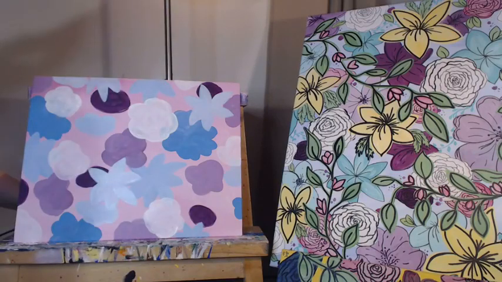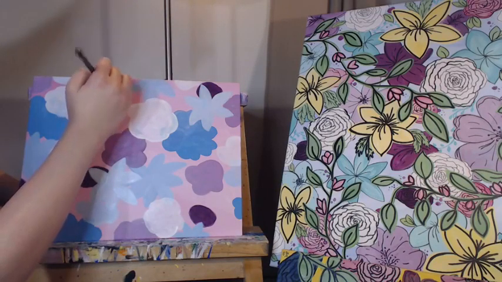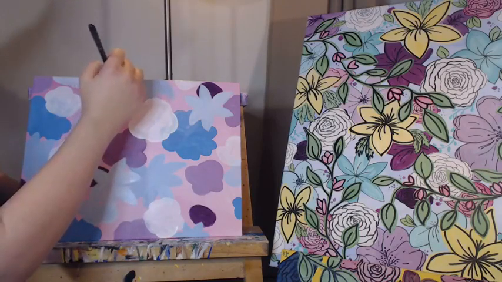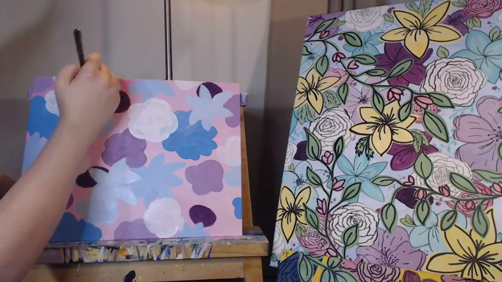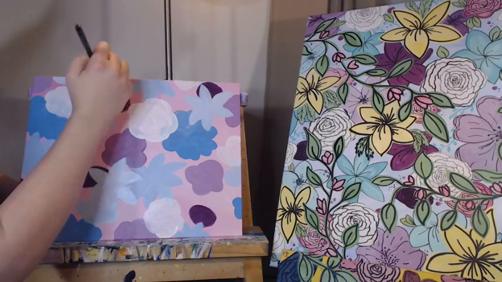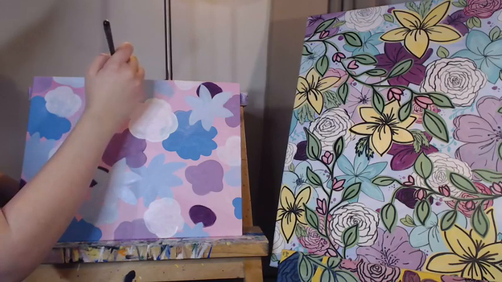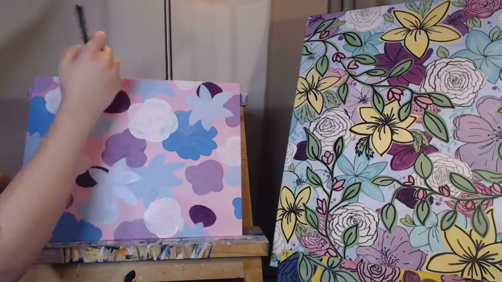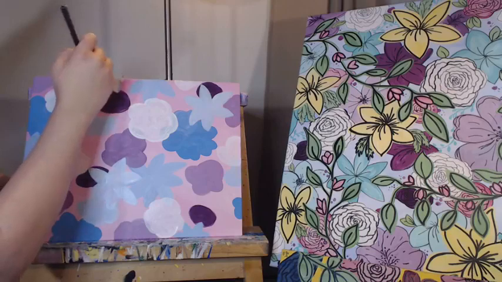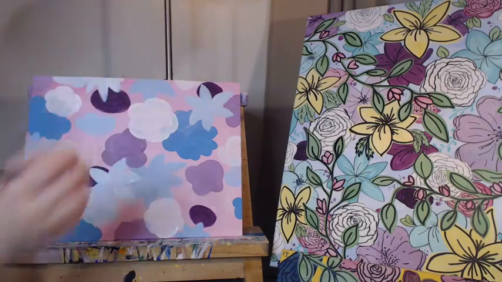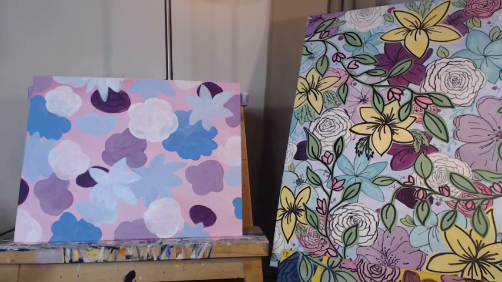Okay, so it's a spiky little guy sticking out. All right, let's see, what else do we need here?